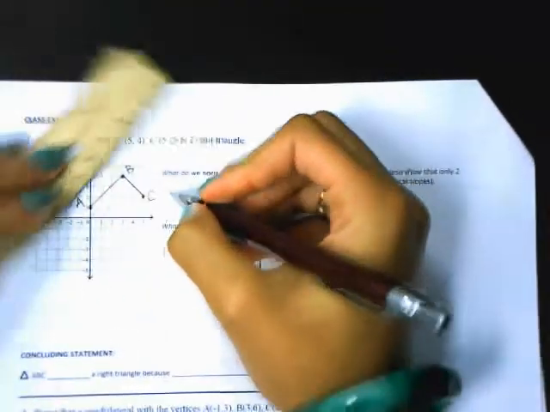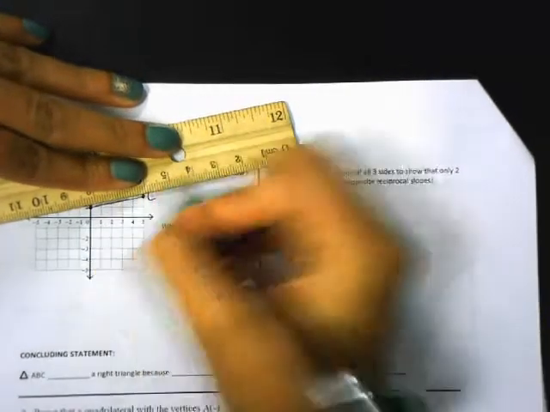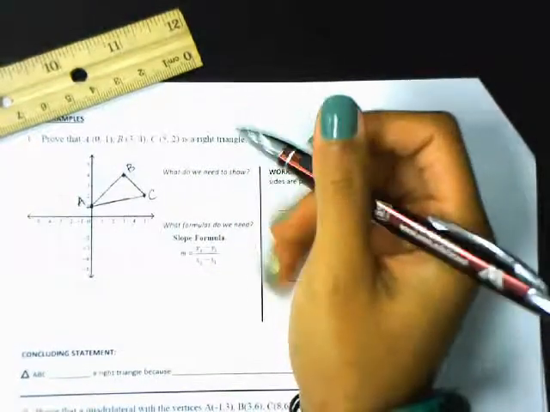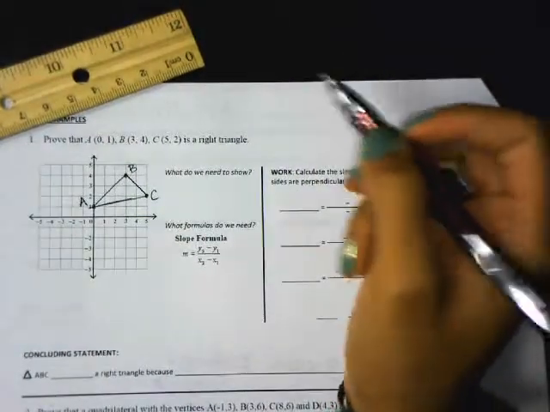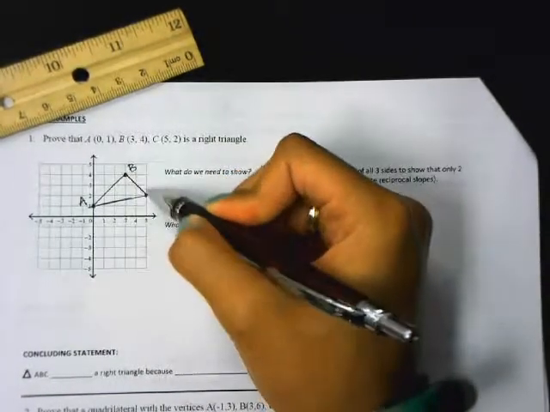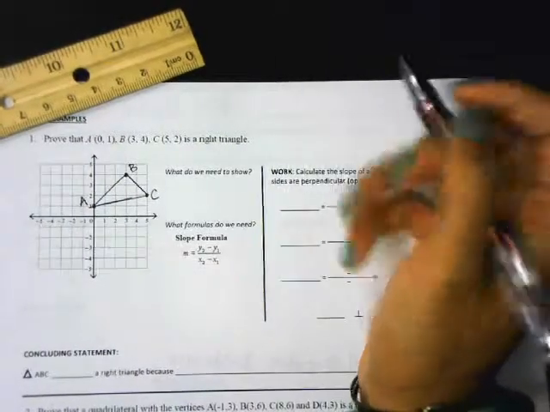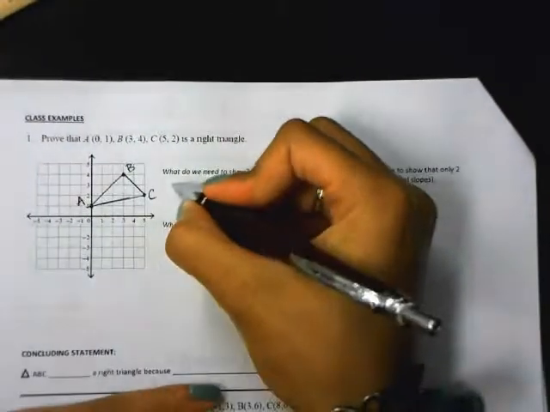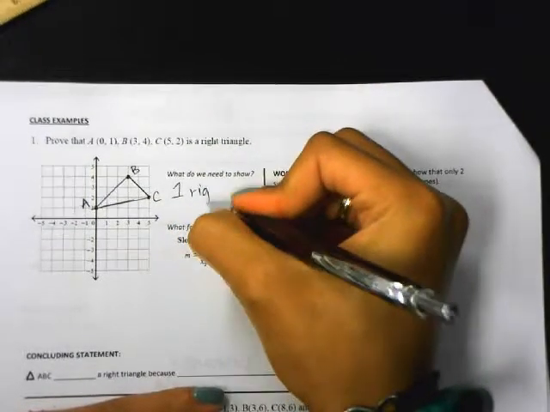Now, if you graph something correctly, you can kind of see where the right angle might appear, and it looks like the right angle might be right here, but we really can't be sure until we see the slope of this side and this side. If these two sides have opposite reciprocal slopes, then this is definitely a right angle. Okay? So, what do we need to show? We need to show that it has one right angle. Remember, right is 90 degrees, and it's also perpendicular.